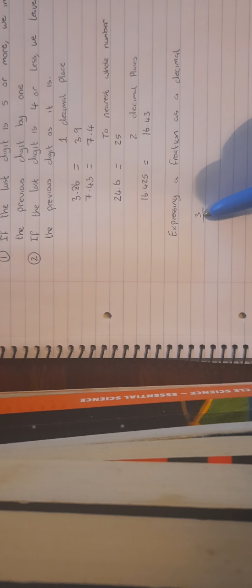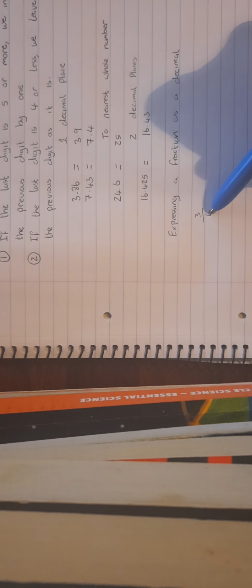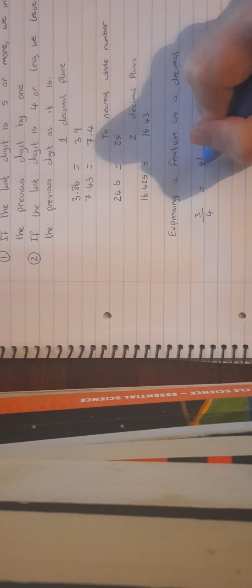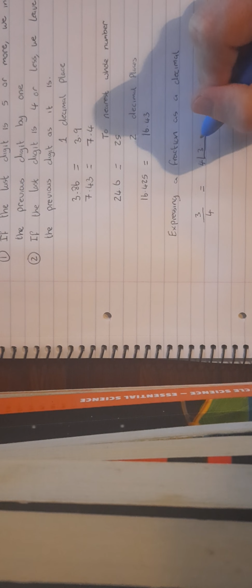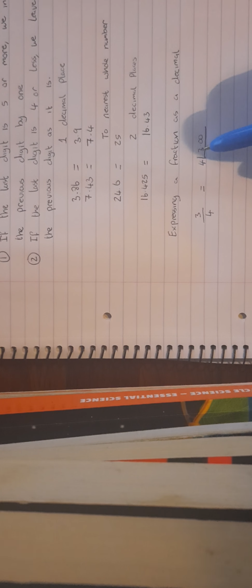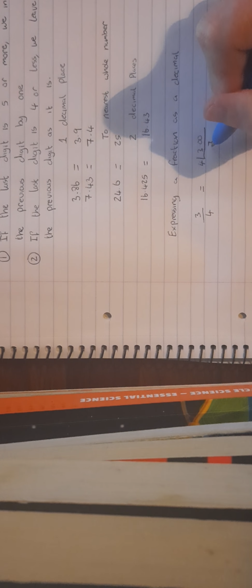Now, if I want to change this to a decimal, all I have to do is divide the denominator, which is the number on the bottom, into the numerator, which is the number on the top. So it'll look something like this: 4 divided into 3.00. So 4 will not go into 3. 4 into 30 goes 7 times, and 2 over.